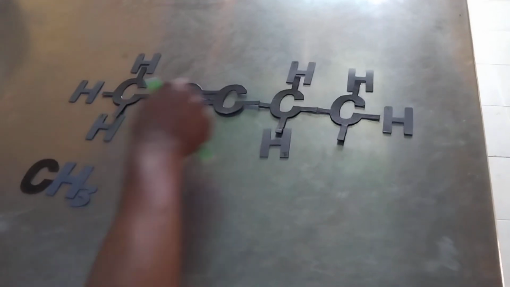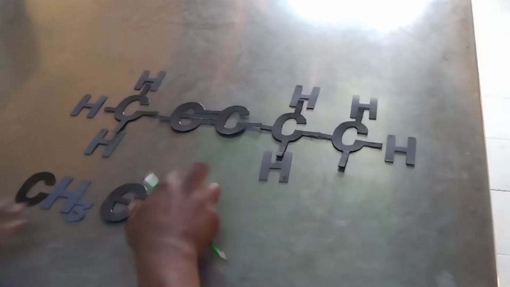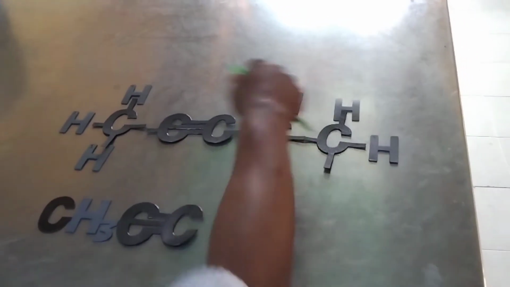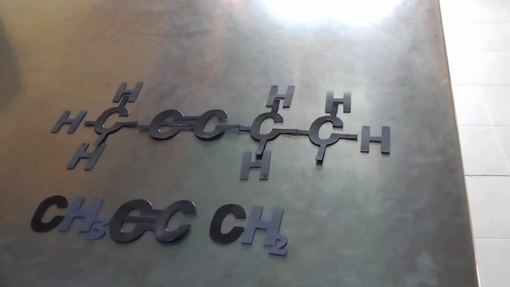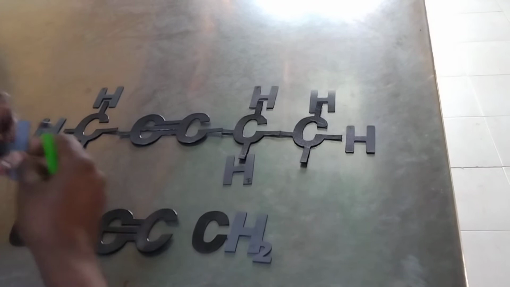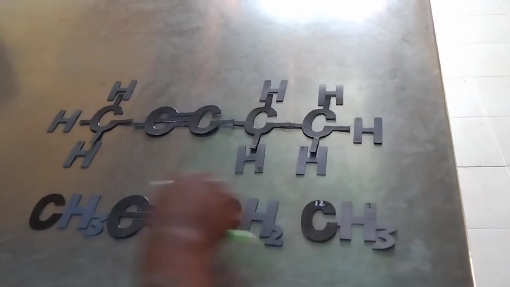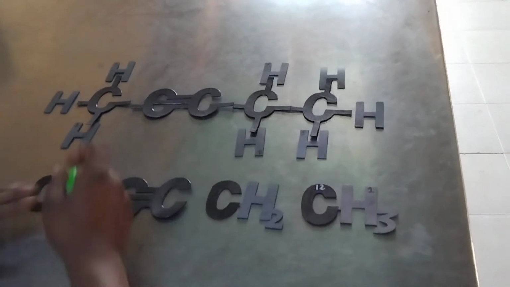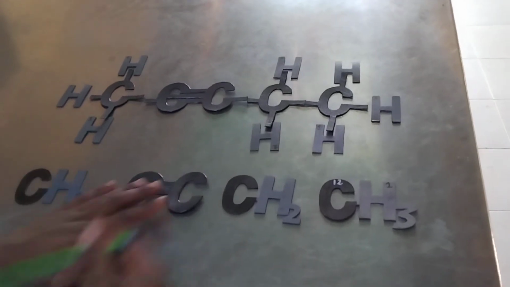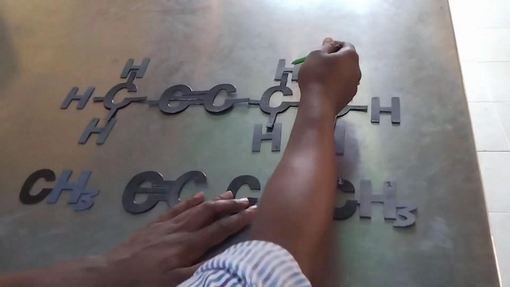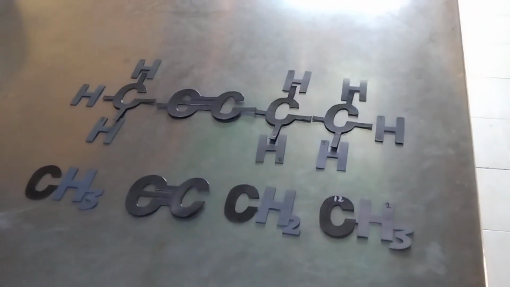Then we have this group here, which can be written like this. Then we have a CH2 group, which will be something like that. And then we are supposed to have a hydrogen atom there. And then we have another CH3. Now this is called a condensed formula. This is one carbon with 3 hydrogen atoms, that is one. This group here is a CH2 group, and this is a CH3 group, as you can see.